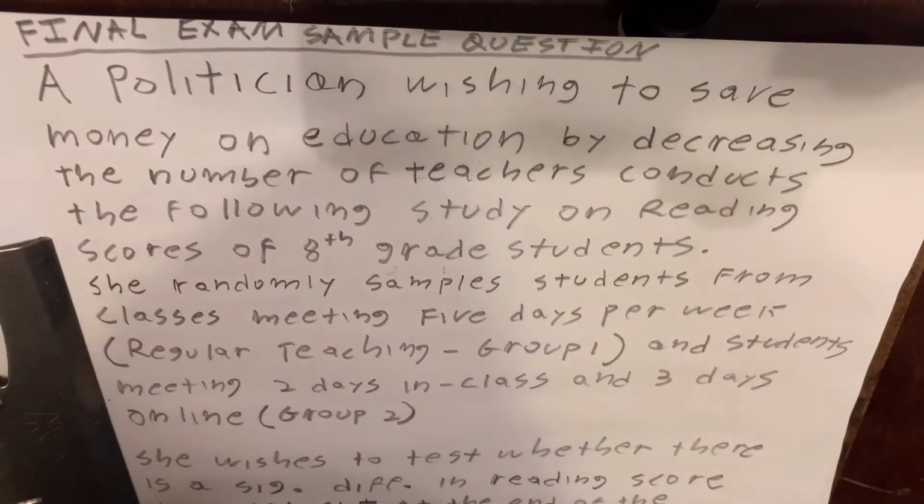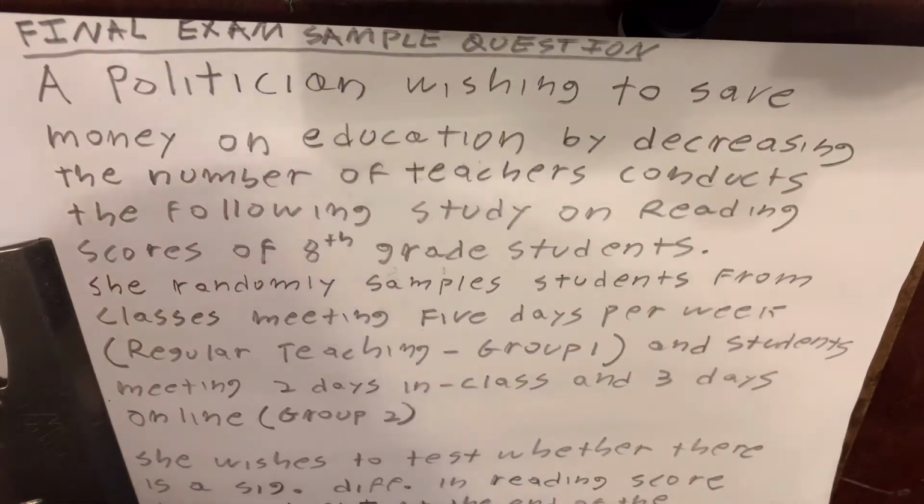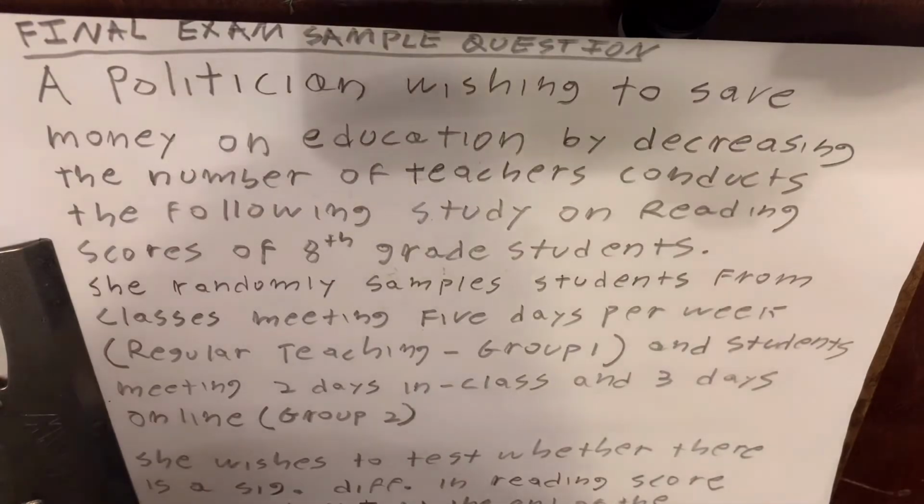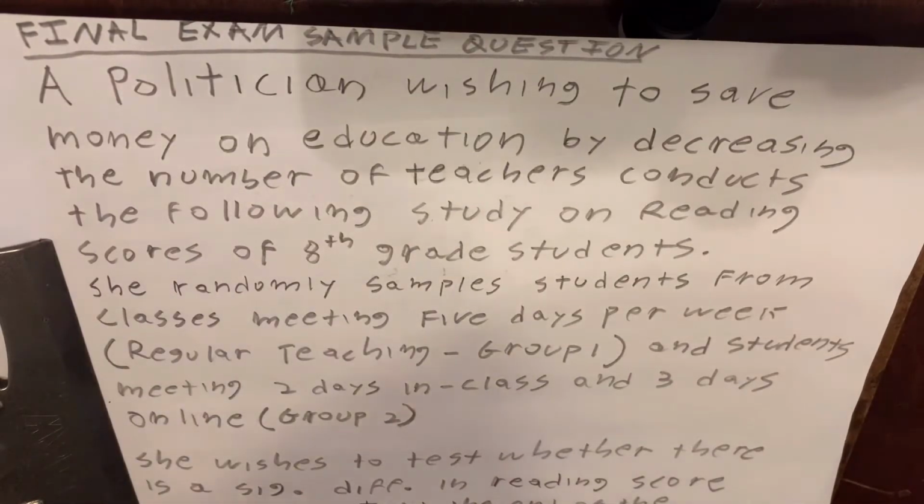She randomly samples students from classes meeting 5 days per week, regular teaching, Group 1, and students meeting 2 days in class and 3 days online, Group 2. She wishes to test whether there is a significant difference in reading score improvement at the end of the semester at the 5% significance level. Of course, the politician probably wants to do this because the politician probably wants to show there's no significant difference so the politician can fire teachers.